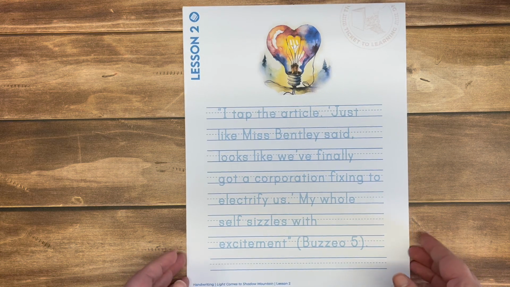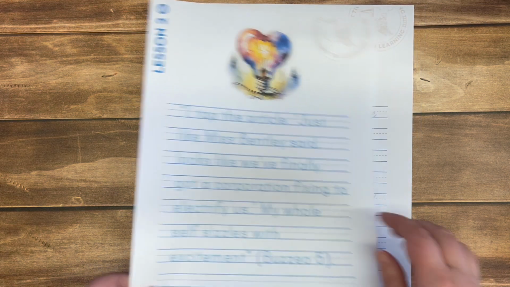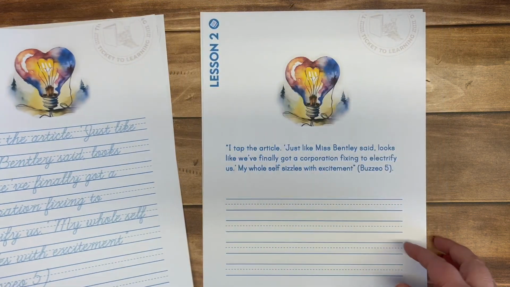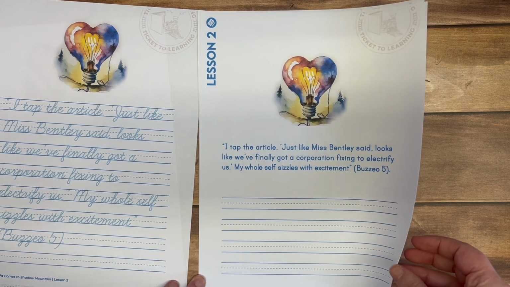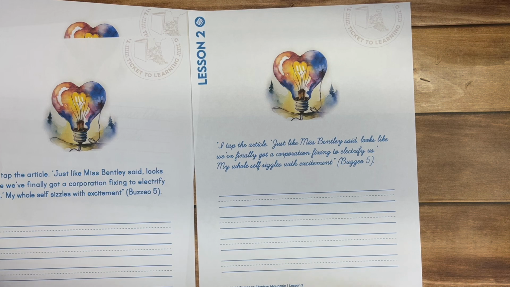Each passage is provided in 3 formats. We have print that they can copy, that they can trace over. We have cursive that they can trace over. We have print that they can copy. And we have cursive that they can copy.